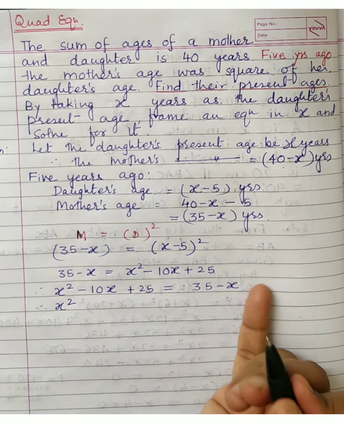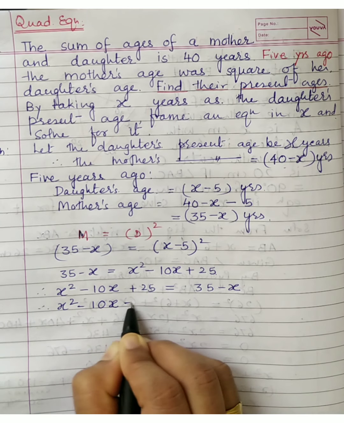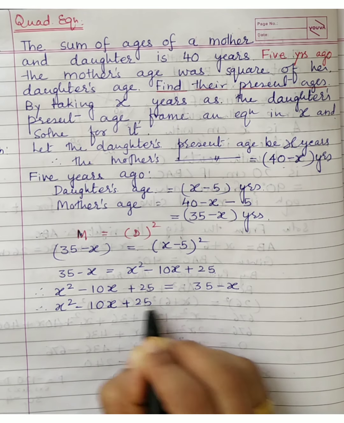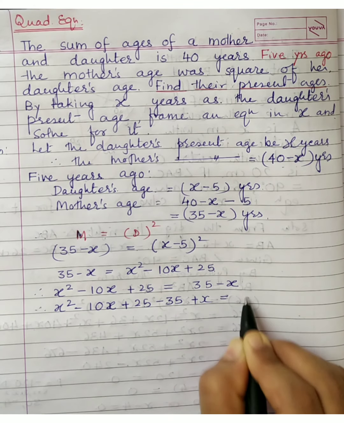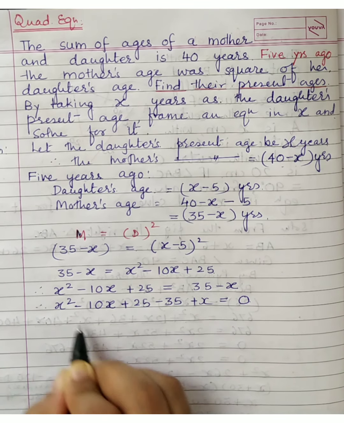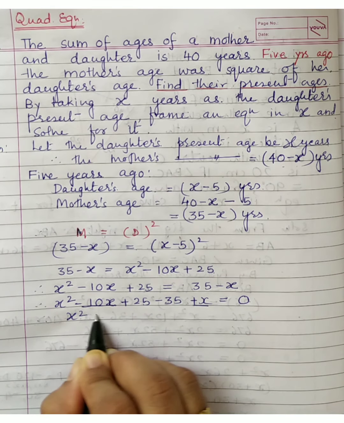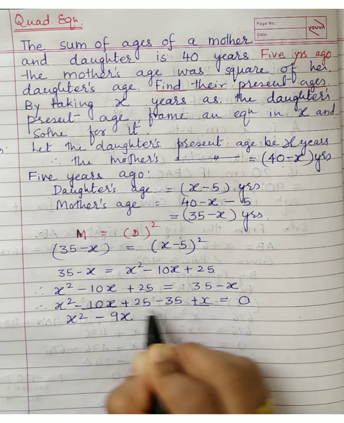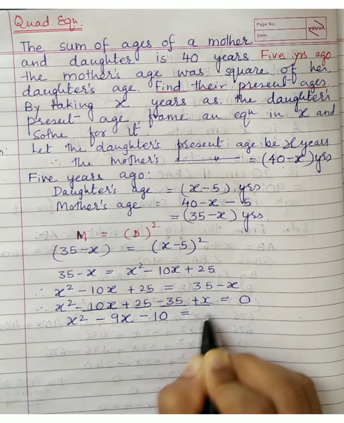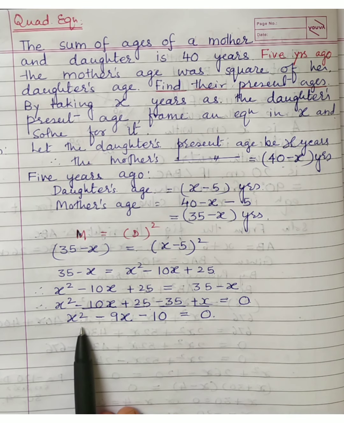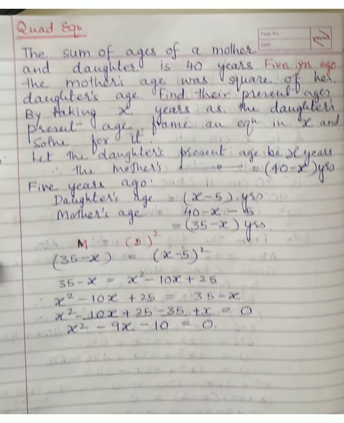Then I will bring all RHS terms to the LHS. x square minus 10x plus 25 minus 35 plus x equal to 0. So you have x square, minus 10x plus x will give you what? Minus 9x, plus 25 minus 35 gives you minus 10, equal to 0. We have got the quadratic equation which we simply need to solve.